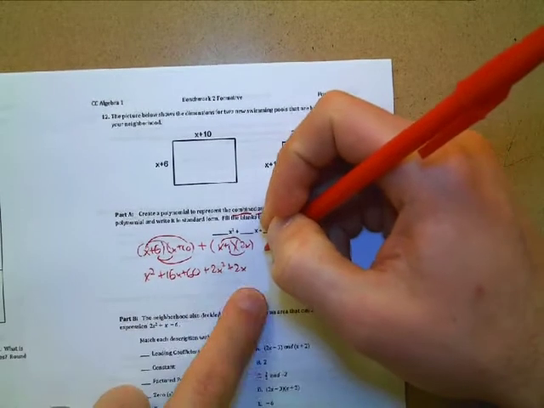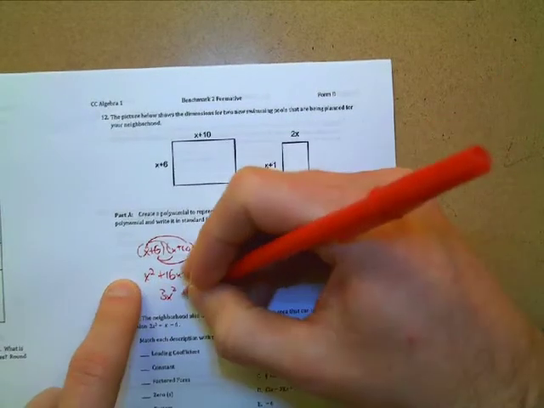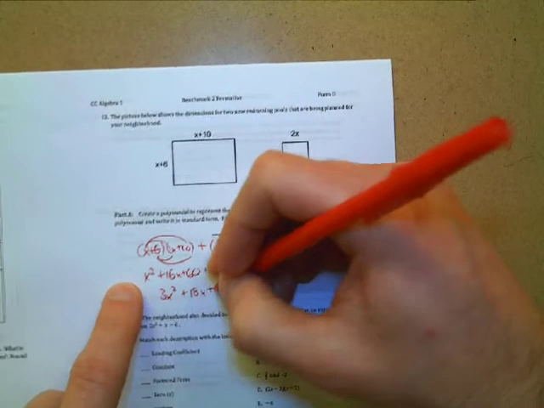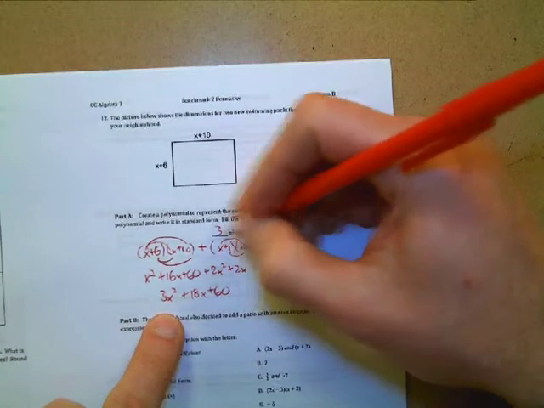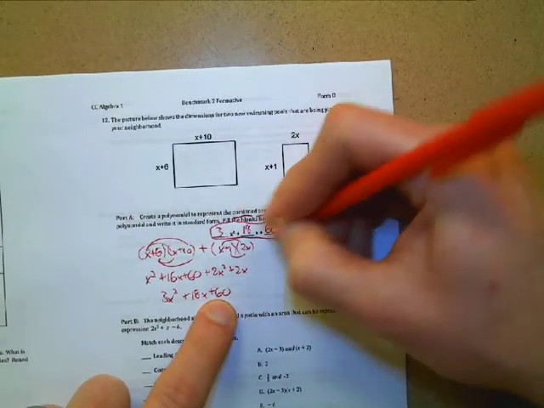Now you see we have like terms here. 2x squared and x squared makes a 3x squared. 16x and 2x makes an 18x. And then we have the plus 60. So 3 goes in here, 18 goes in there, 60 goes in there for our answer.